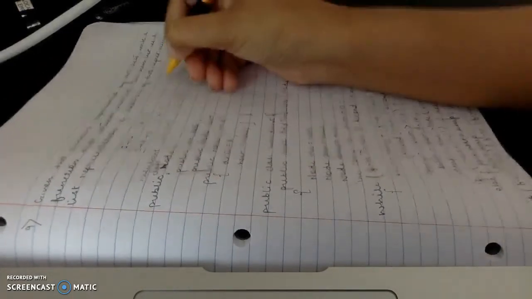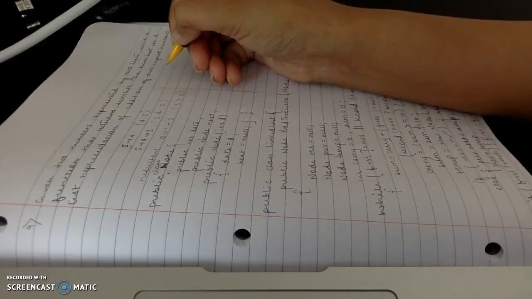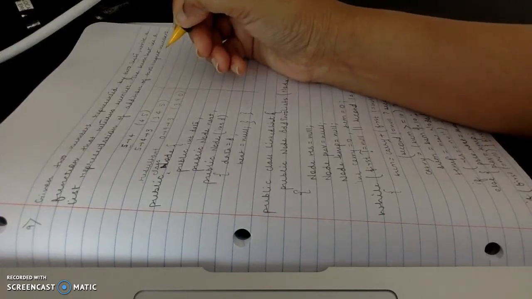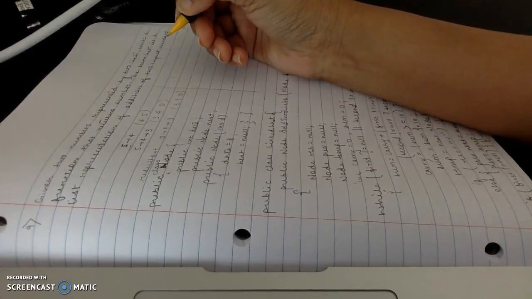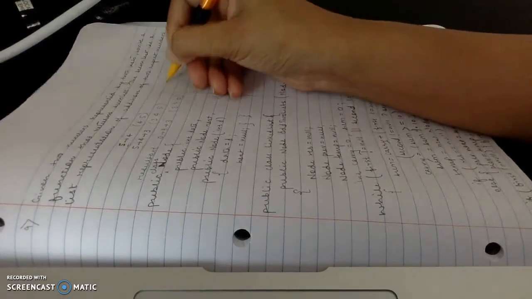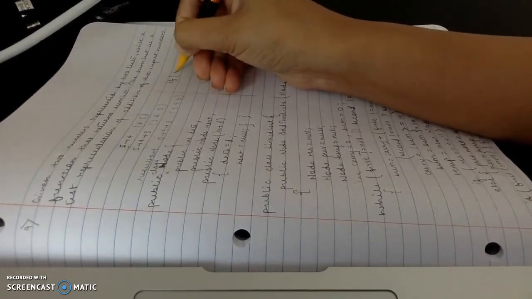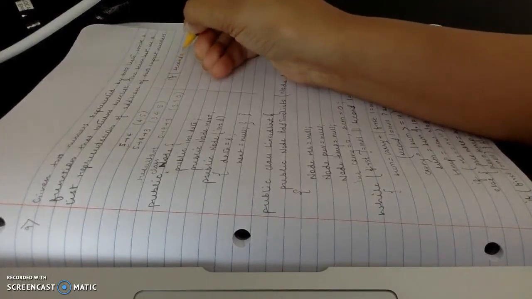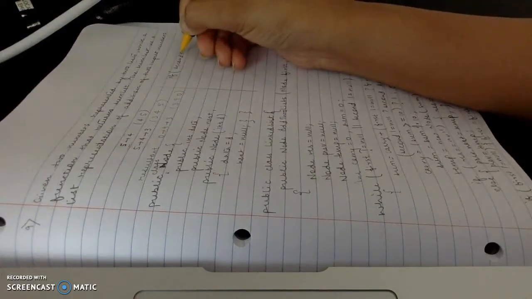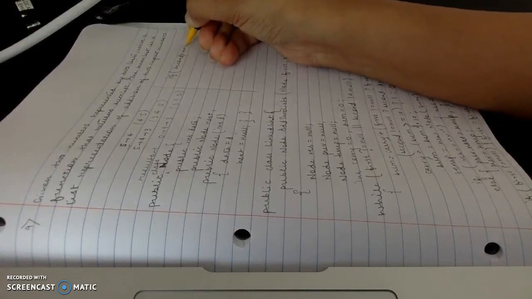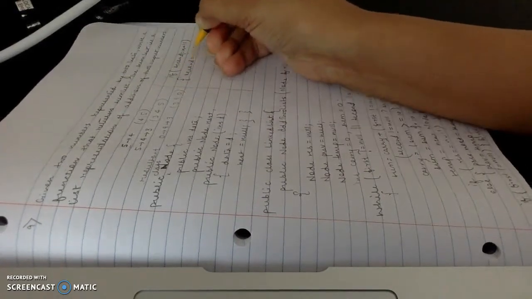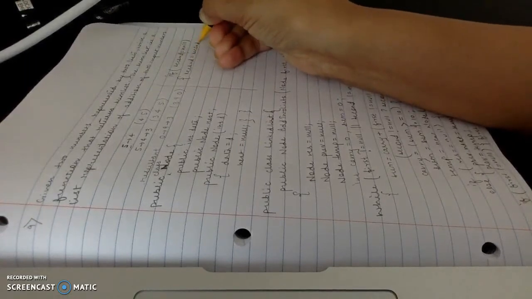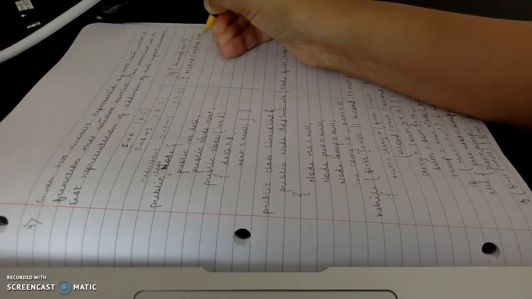And similarly for the second one, if second is not equal to null, then second will be equal to second dot next.